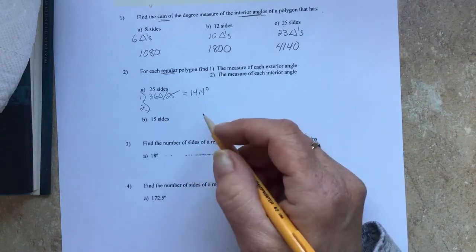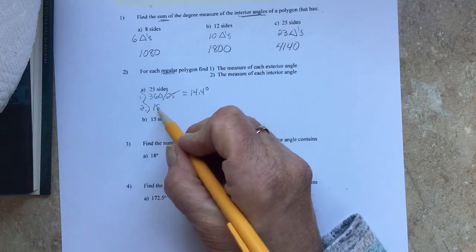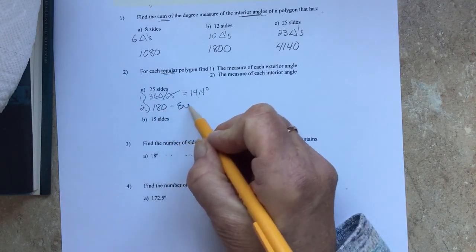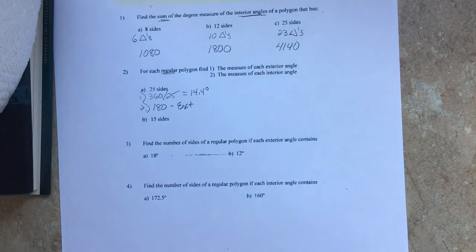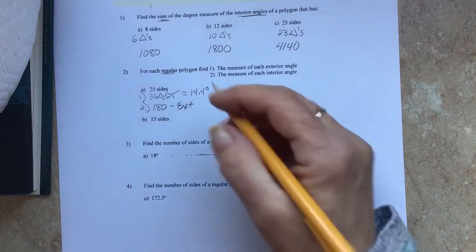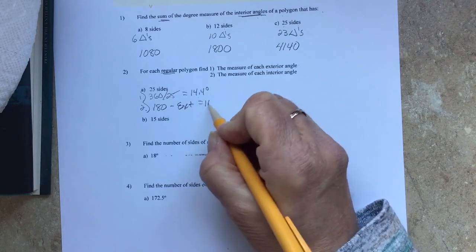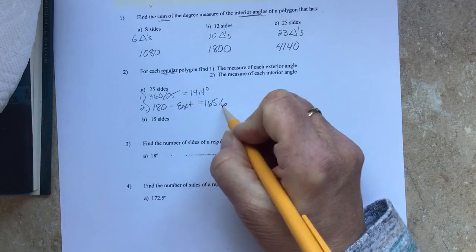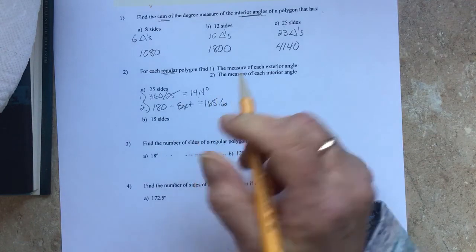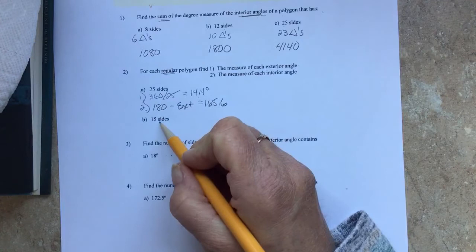To find the interior, I'm going to do 180 minus the exterior, because those two angles would form a line. So 180 minus the second answer gives me 165.6. Let me double check that. Okay, 15 sides.